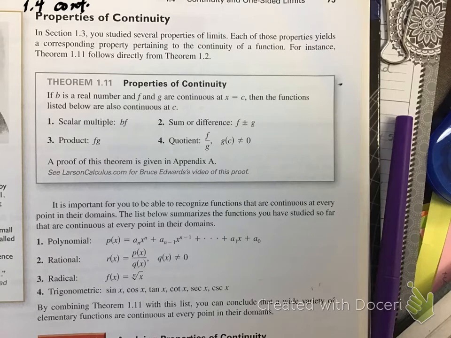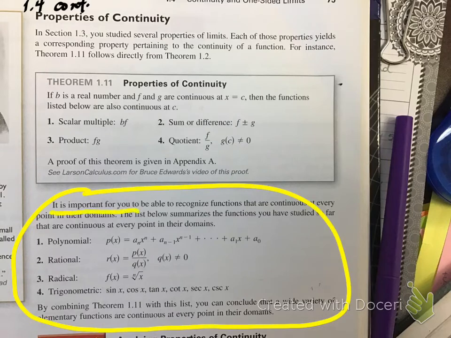Okay, and this, I thought this was hugely important, and I would just take a picture of it too. It's important for you to be able to recognize functions that are continuous at every point in their domains. So if you have a polynomial function, and there's that great definition of polynomials that we looked at in pre-calculus, it's kind of confusing looking, but if you have a polynomial function, it's continuous at every point in its domain. Rational functions are continuous except where their denominator is equal to 0. And that's what this quotient was saying, except when the denominator is equal to 0.